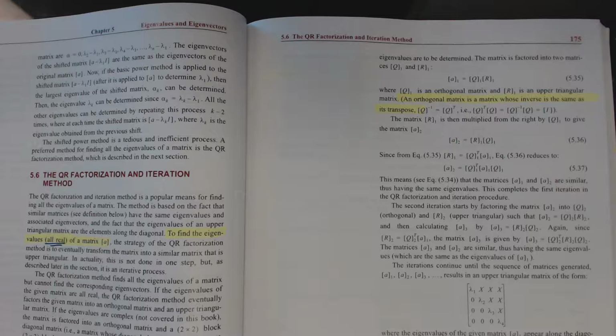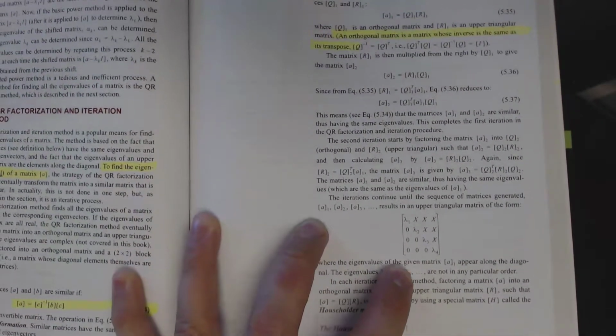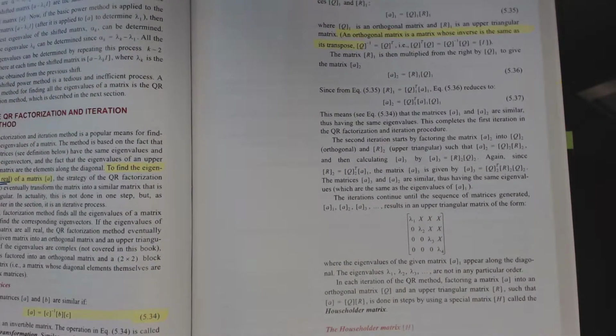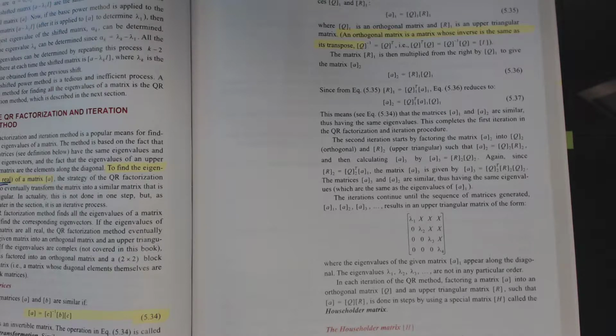And the point of this is, once you go through enough iterations of QR factorization, you end up with this upper triangular matrix form where the bottom left-hand side is completely zero. And the outcome of that circumstance is that your eigenvalues are stacked up along the diagonal, lambda 1 through lambda 4.